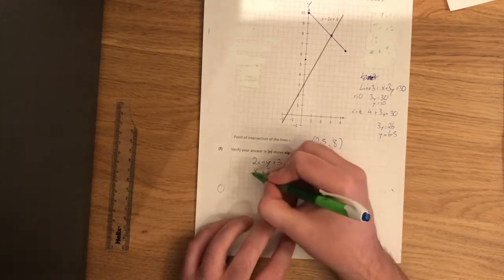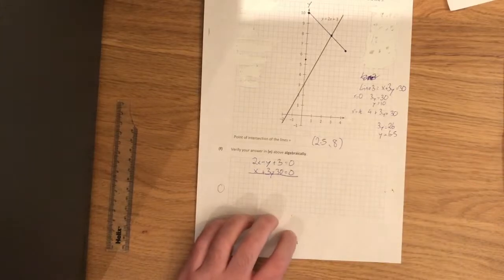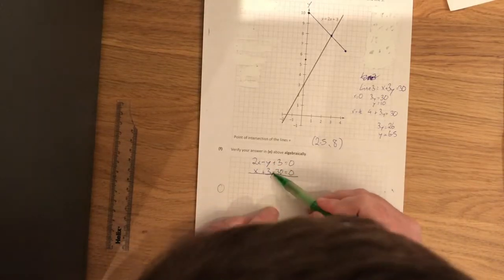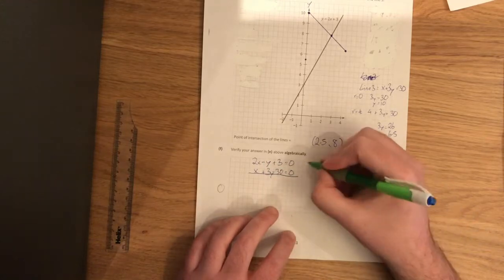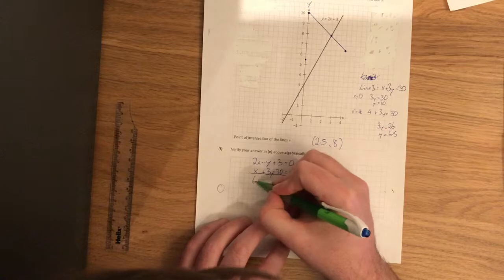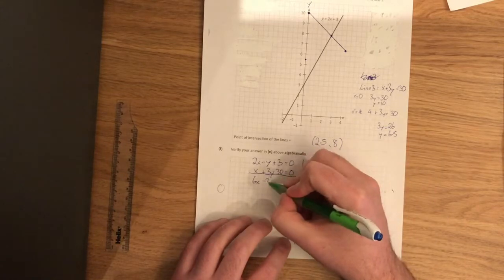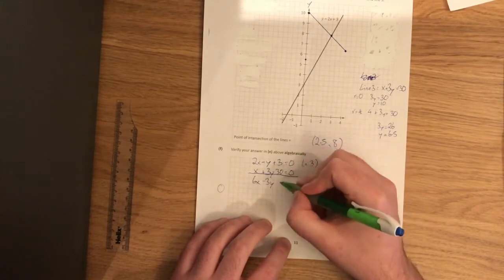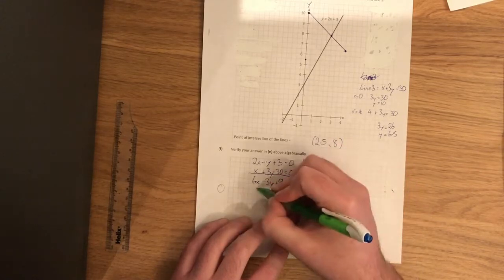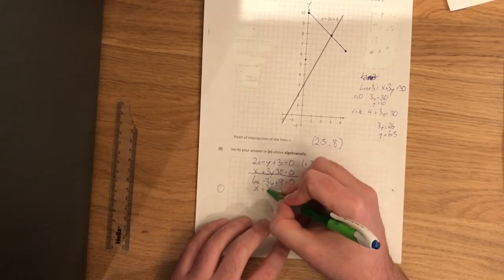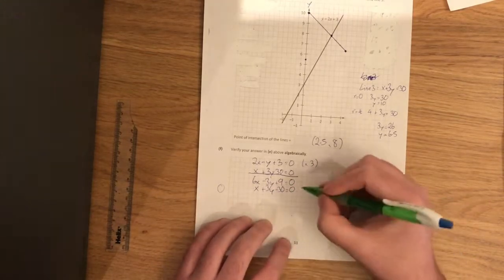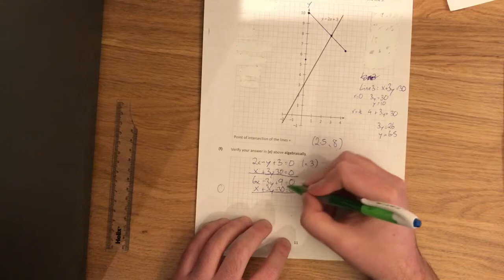Remember, I want to get something to cancel here, and I have a plus 3y and a minus y. If I multiply this top line by 3, let's see what we get. We get 6x minus 3y, 3 times 3 is 9, plus 9 is equal to 0. I'm going to keep the bottom line the same: x plus 3y minus 30 is equal to 0. Quick rearrangement: I'm going to bring the numbers over the equals.